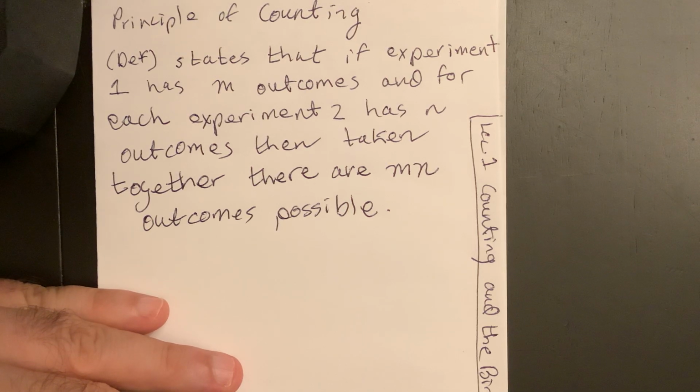So it's called the principle of counting, and it states that if you have two experiments, although maybe not in a traditional sense, the first one has M outcomes, and for each of these I have another experiment that has N outcomes. So we'll do several examples, but for each of the M outcomes in experiment one, there's a second experiment that's performed and that has N outcomes. Then taken together, there are M times N outcomes possible in total.